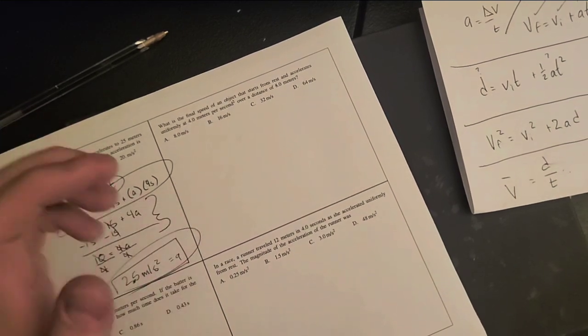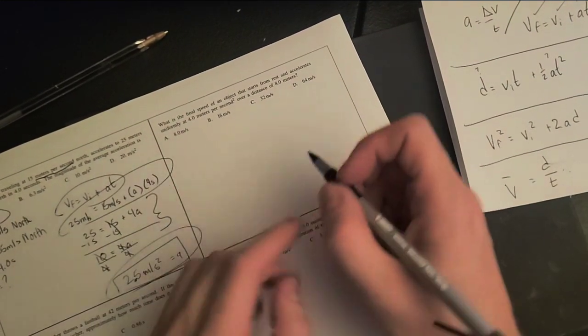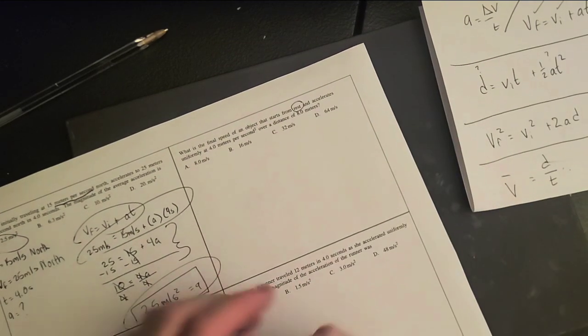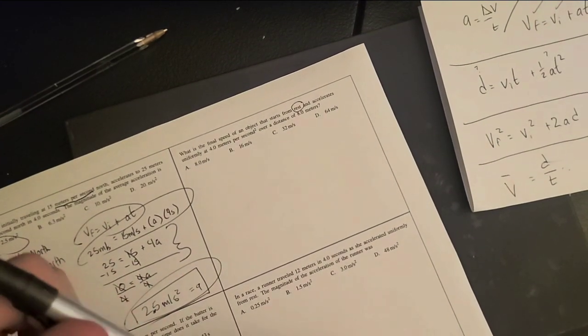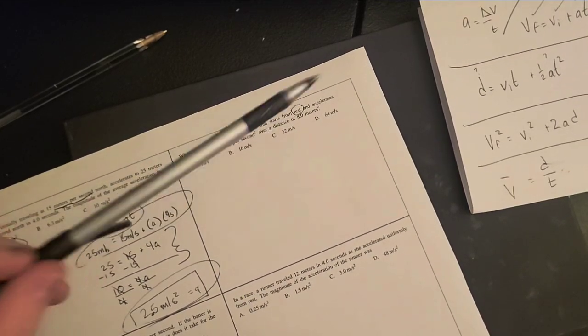Let's take a look at another one. It says, what is the final speed of an object that starts from rest? Okay, good start, right? Good start. From rest. And accelerates uniformly at 4 meters per second squared over a distance of 8 meters. So I circled that word rest there.